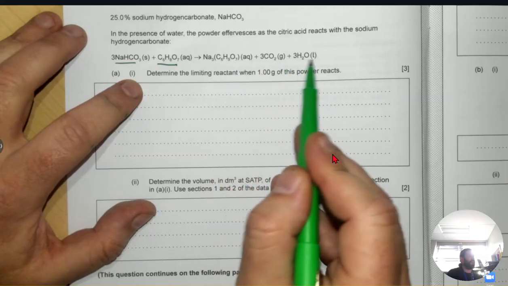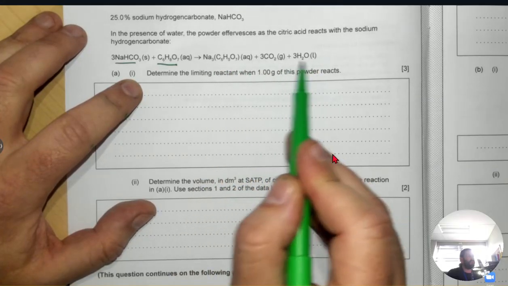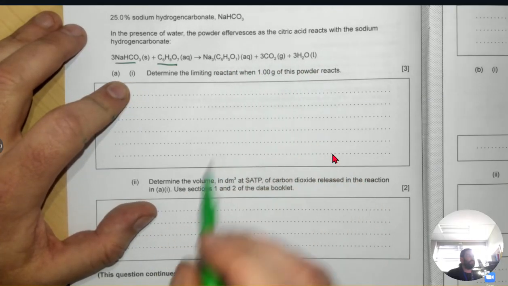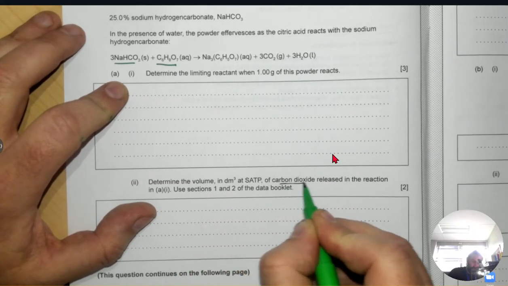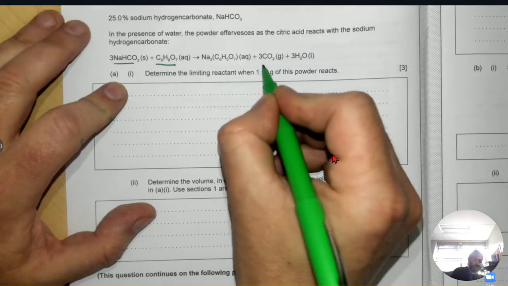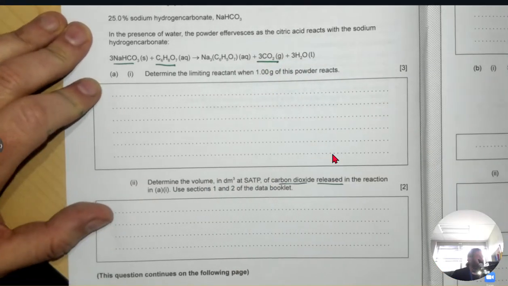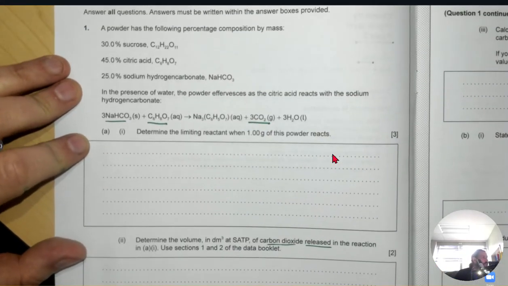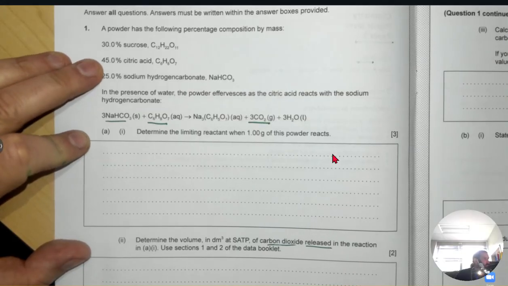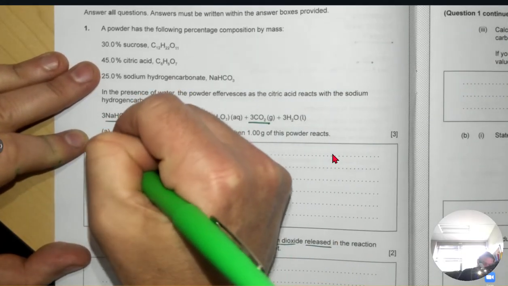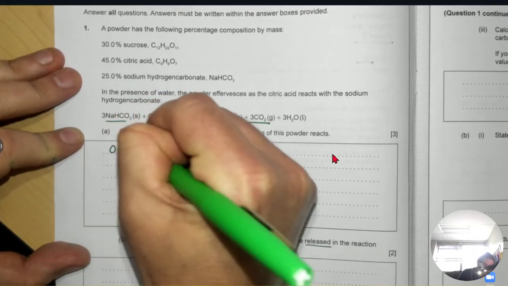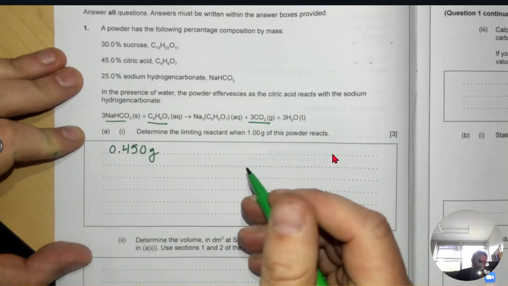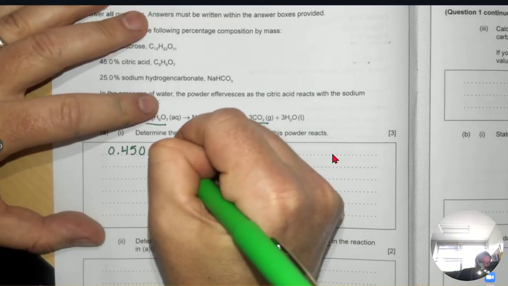So we got 3 different products here. It doesn't matter which product we choose to determine what's limiting, but if we look ahead, eventually it's going to ask us for the volume of carbon dioxide produced. So it makes sense to go to carbon dioxide. All right, so if it's 45% citric acid and it's 1 gram, that means the mass of citric acid would be 0.450 grams.